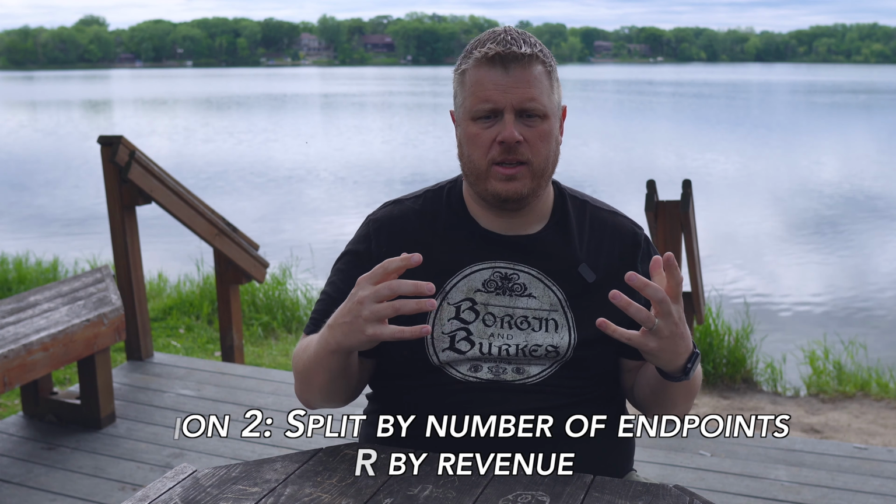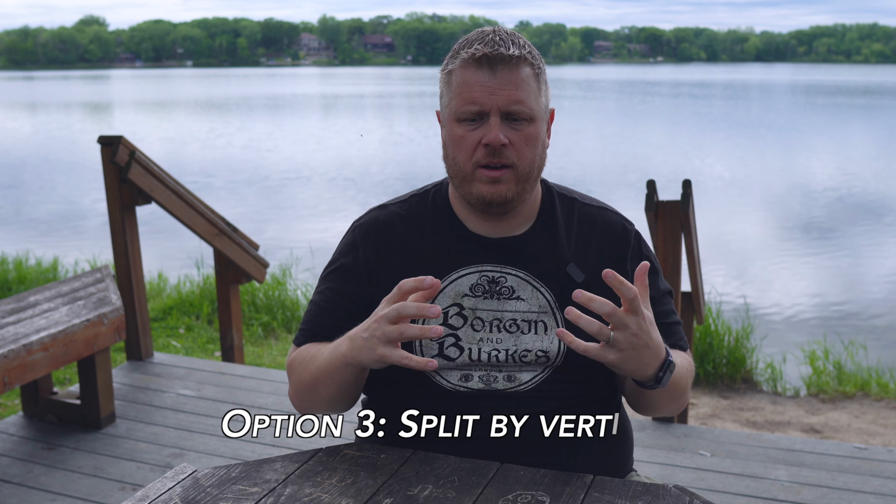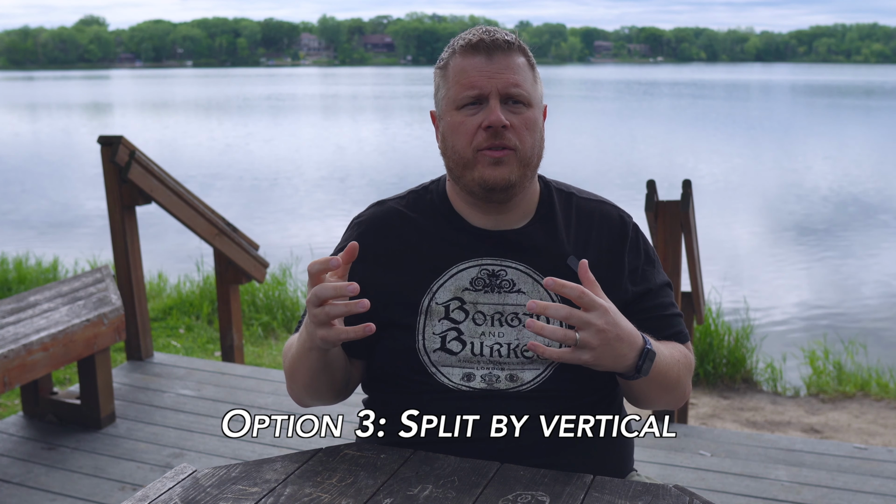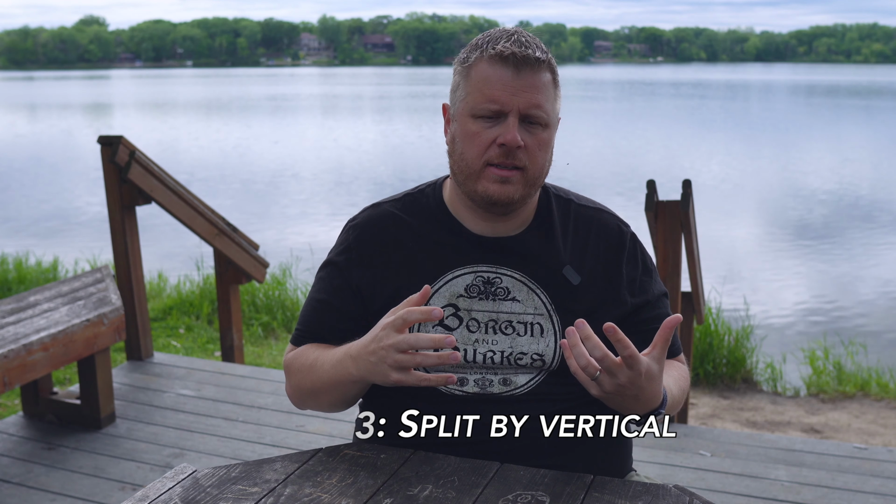So the idea being that you have two pods that have relatively equal amount of work. That's the goal, is you don't want to overload one or the other. Now, if you have 3 or 4 or 5 pods, depending on the size of your team, you might want to consider having a pod per vertical with some growth potential built in. That's not a bad idea.